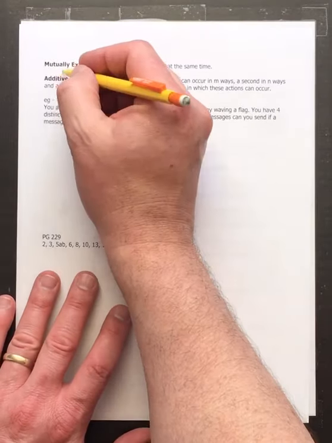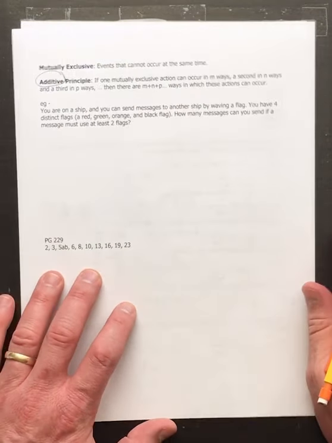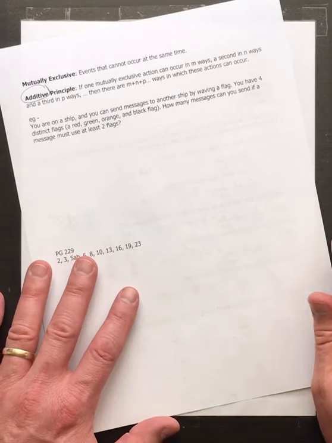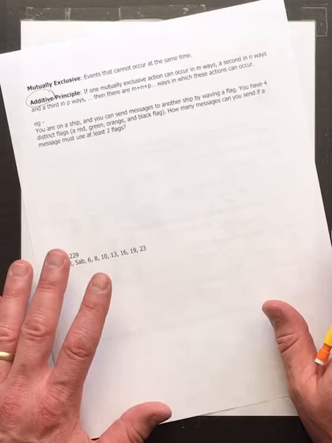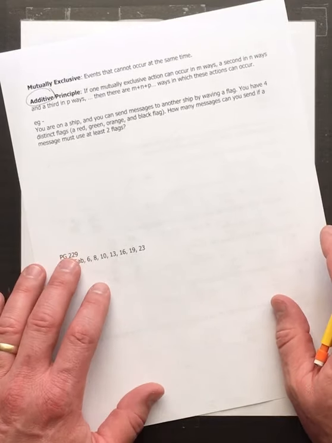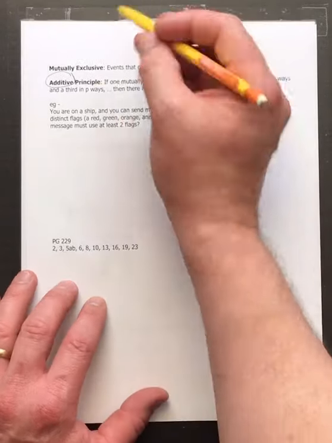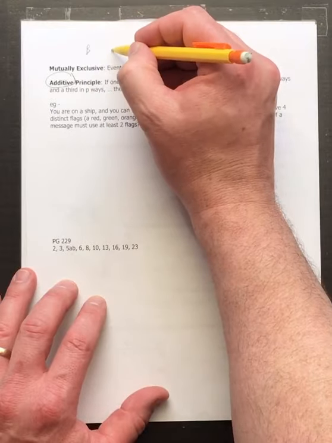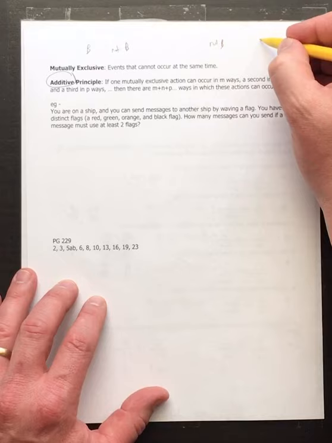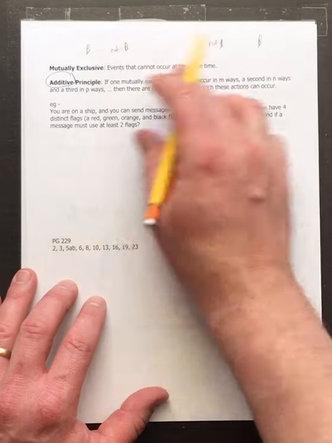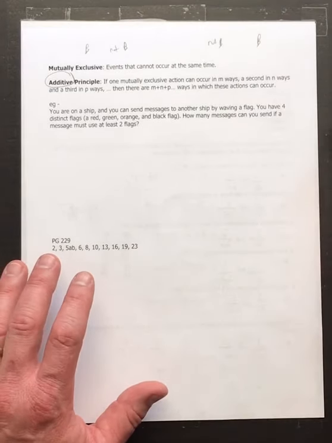It's called our additive principle. Okay? Now, we have to define something called a mutually exclusive event, which is basically things that don't happen together or can't happen together at the same time. You can't have a bishop and a not a bishop at the same time. It's either one way or the other way. You can't have it any other way, right?